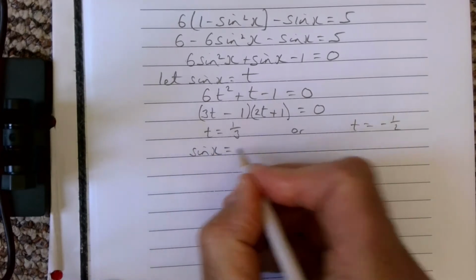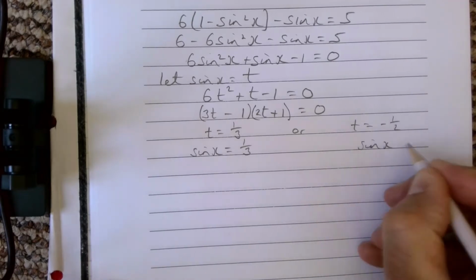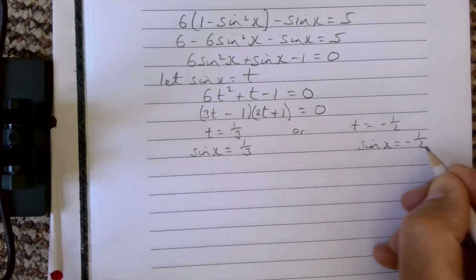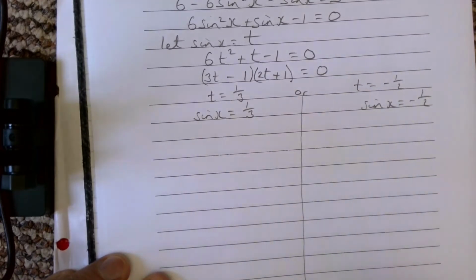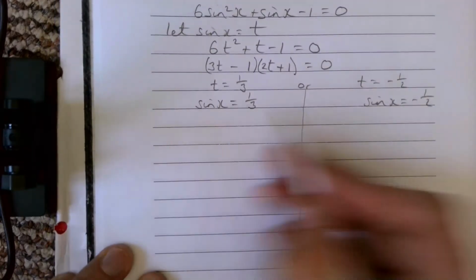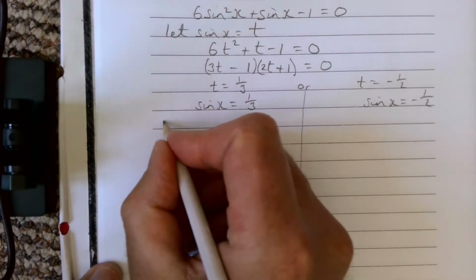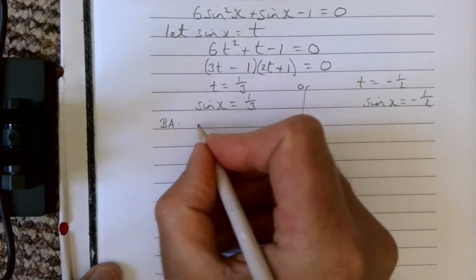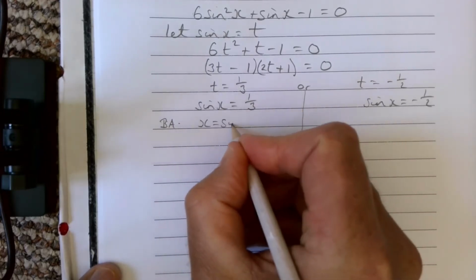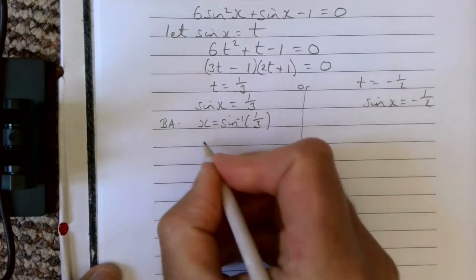Sine x is a third, and sine x is minus a half. We now go about solving these, and we should get 4 solutions overall. We should get 2 from this one and 2 from this one. So let's start then with our sine x equals a third. First of all, we want to find our basic angle. If that was negative, we would turn it to positive, and x is sine to the minus 1 of a third.